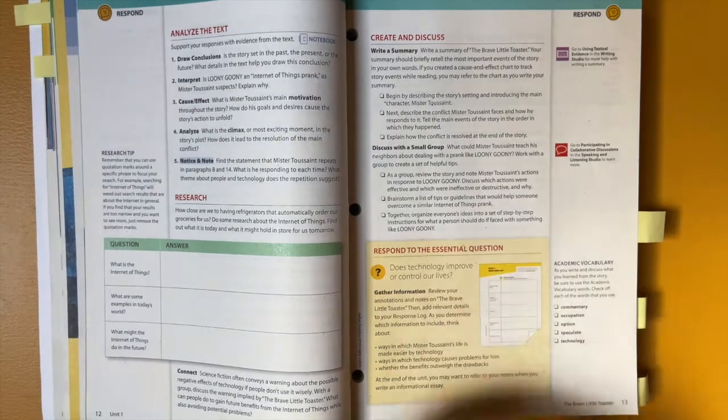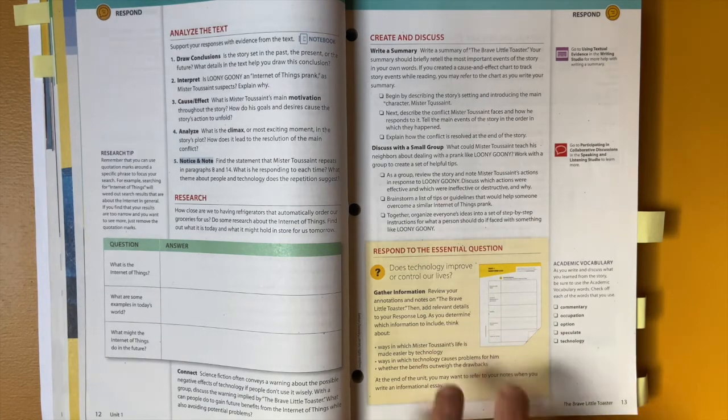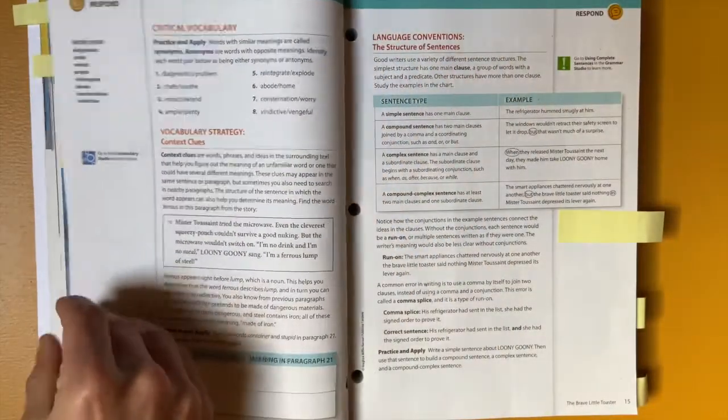The last piece you see here is a response to the essential question. Once we've gone through, we've picked and chosen which of these culminating activities for each of the texts we're going to have our students participate in, we certainly want them to gather their thoughts and put it down onto that response log before moving on to the very next text.